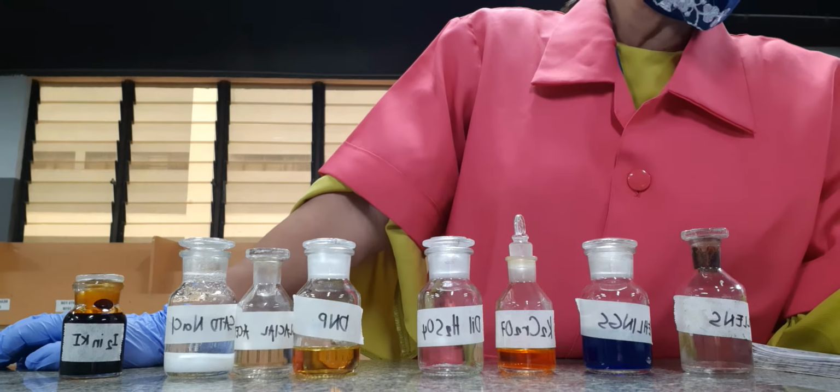So we will be conducting our first experiment using these different aldehydes and ketones.